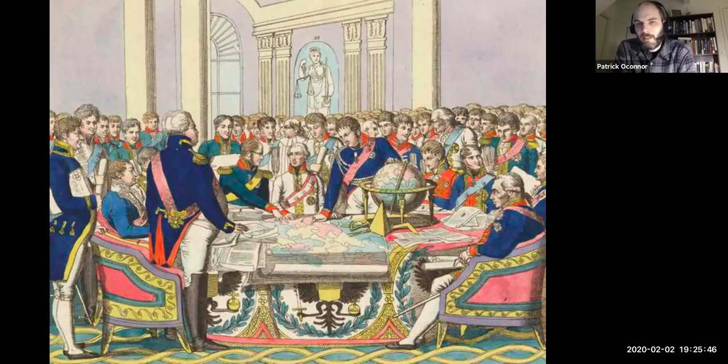The Congress of Vienna was conservative by its very nature. It was an attempt to restore not only the peace and stability of the whole continent, but those basic social differences of the old regime in France. Hierarchy, class difference, any sort of foundational inequality that maintained order in the society.